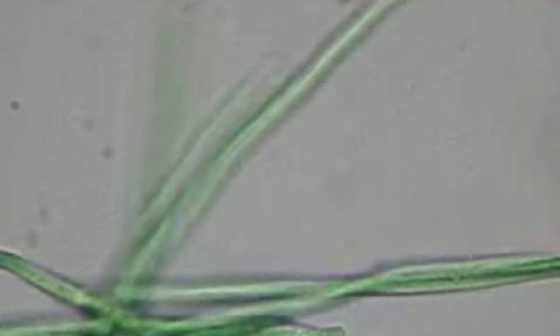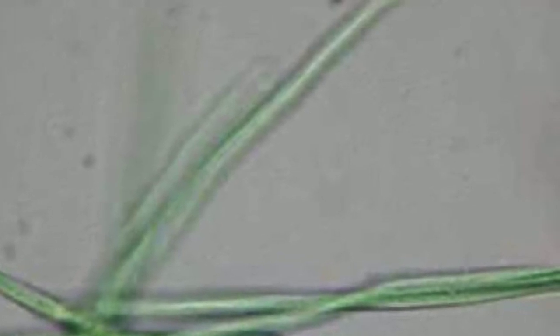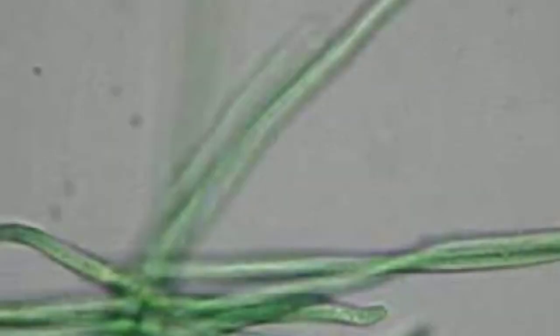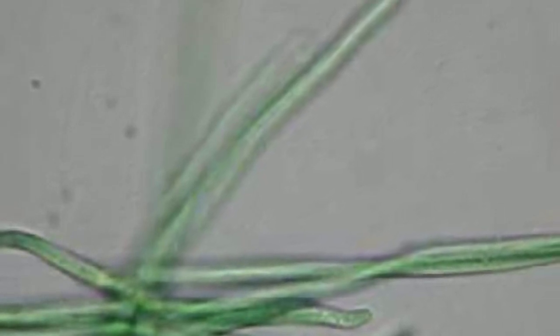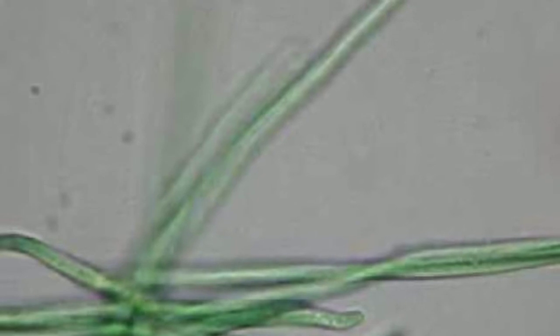Under the topic reproduction, we will study about reproduction by hormogonia and reproduction by fragmentation. So let's start with movement found in Oscillatoria.